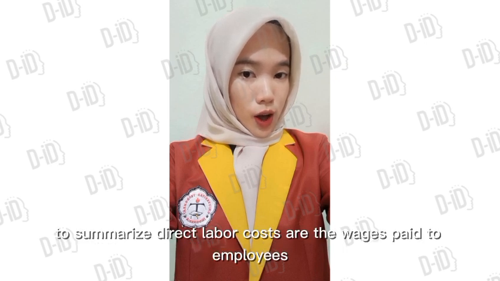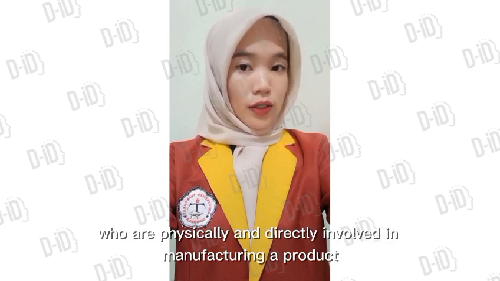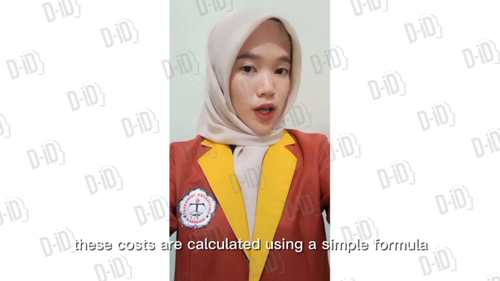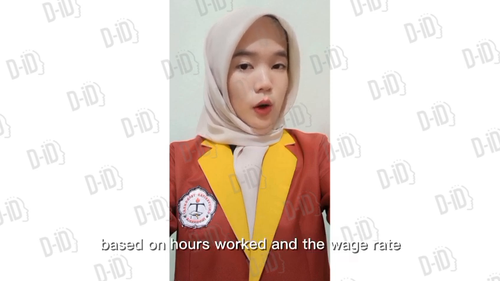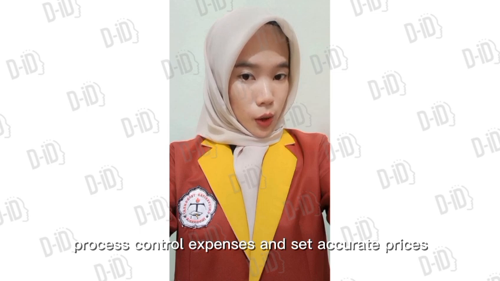To summarize, direct labor costs are the wages paid to employees who are physically and directly involved in manufacturing a product. These costs are calculated using a simple formula based on hours worked and the wage rate. Keeping track of these costs helps a business manage its production process, control expenses, and set accurate prices.